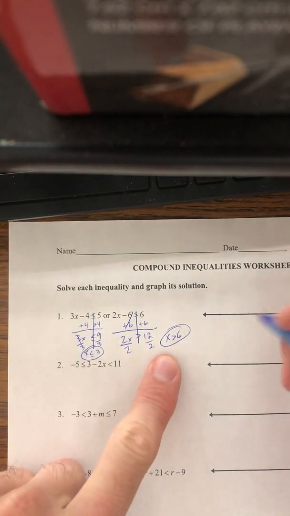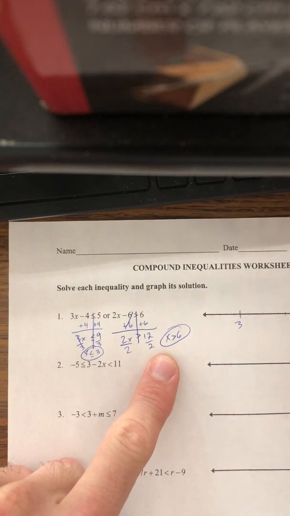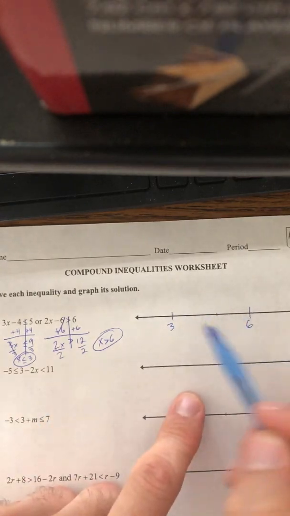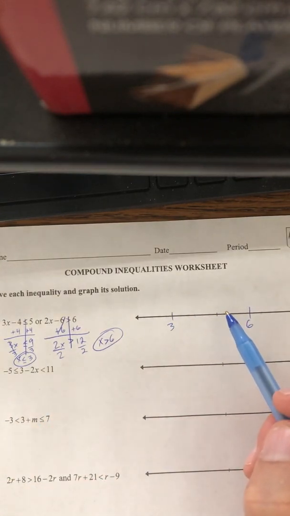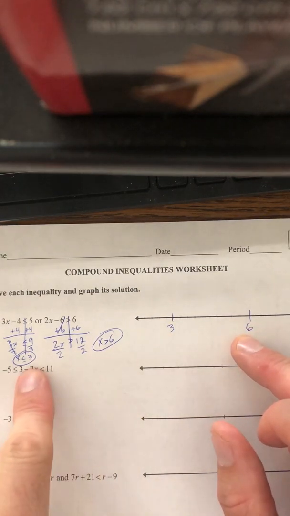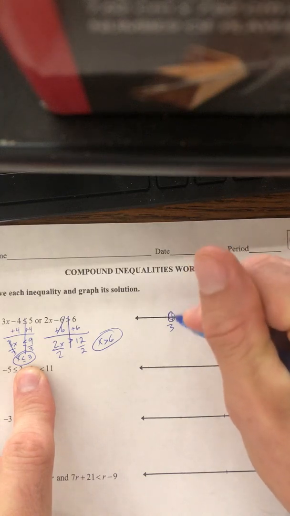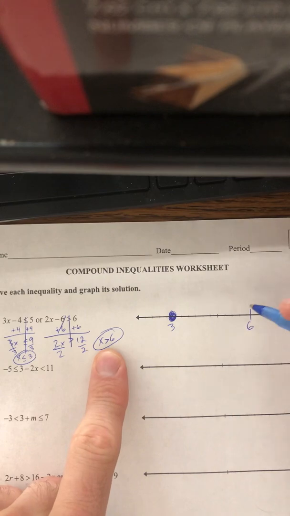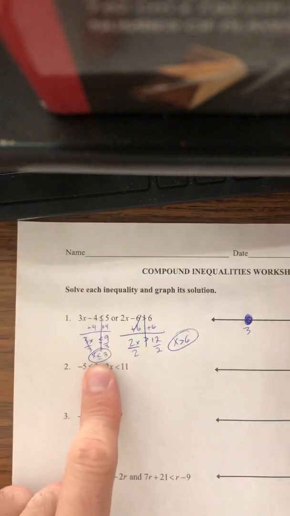I've got 3 and 6, so I'm just going to put 3 somewhere, and I'm going to put 6 somewhere. I know there are small lines on this worksheet, but I don't really care. As long as you number these two numbers, that's really all I care about. So this one is or equal to, so it's a closed circle. And again, I'm going to make my circles nice and big. And this is greater than 6, so it's open. And I'm going to go greater than 6, and I'm going to go less than or equal to 3. And it fits because it's an or problem, it graphs out.